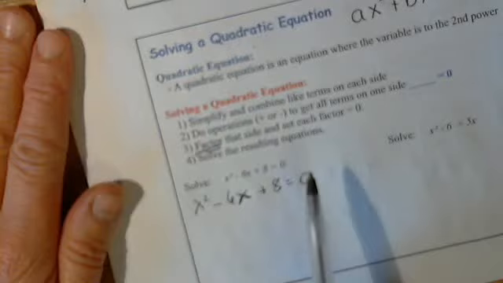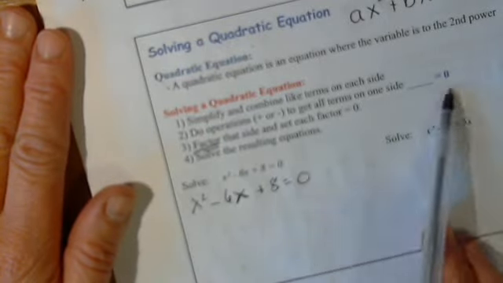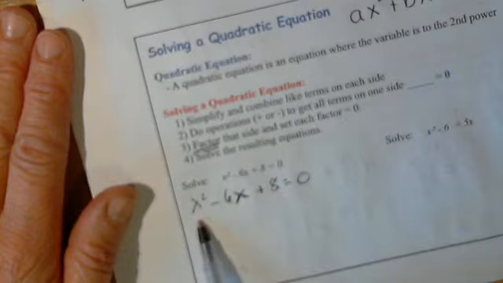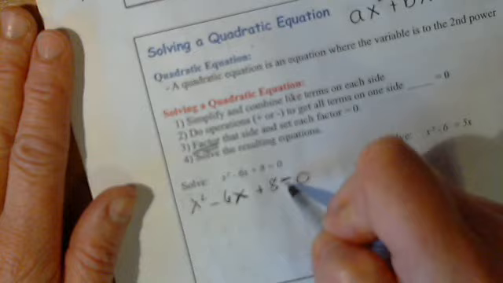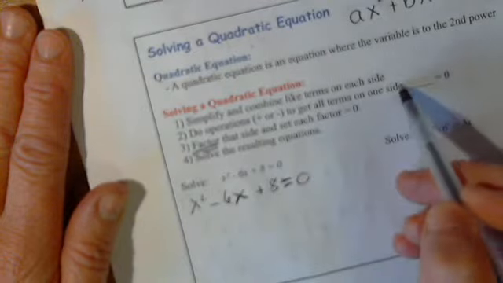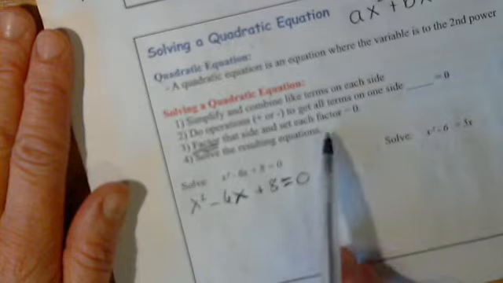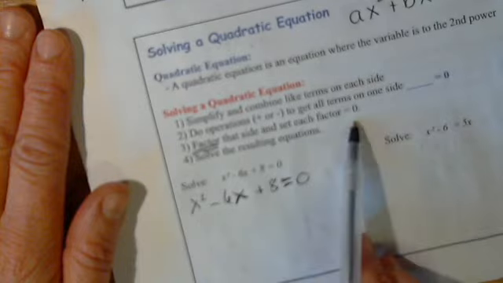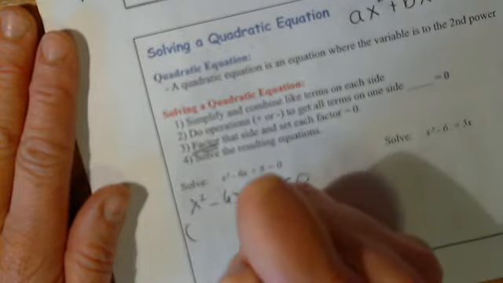So the next step is to do any operations, plus or minus, to get all the terms on one side. Well, we have all the terms on one side in this one and 0 on the other side of the equation. So this one's ready to go. We don't need to do step 2. Step 3, factor this side of the equation and set each factor equal to 0. Remember the factoring process? That's the baseball diamond.